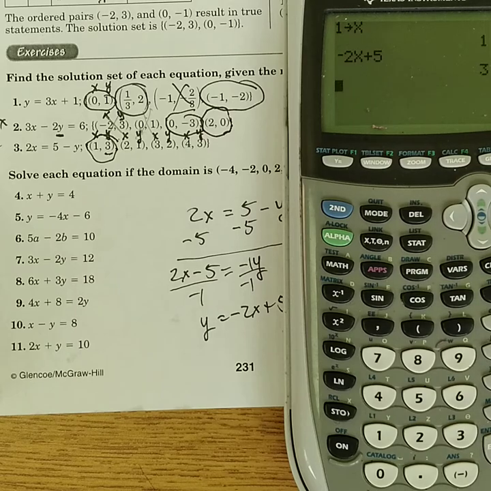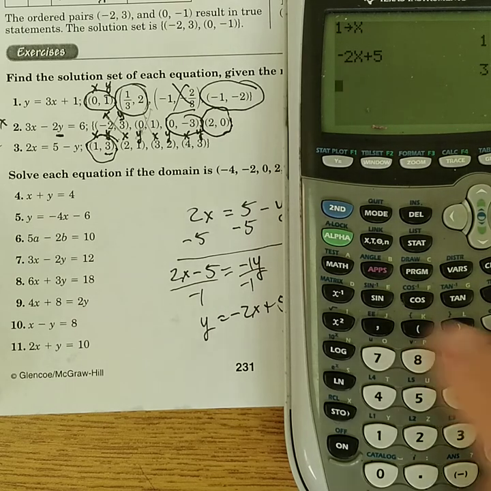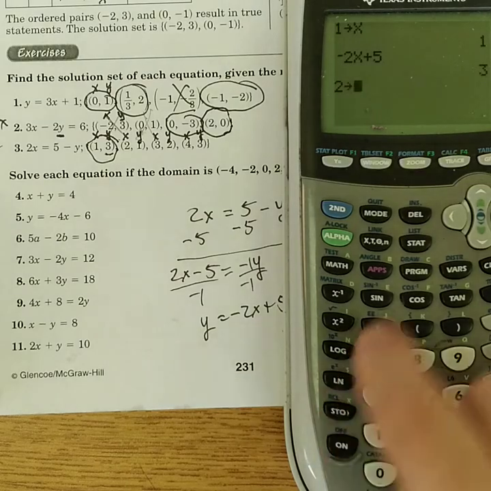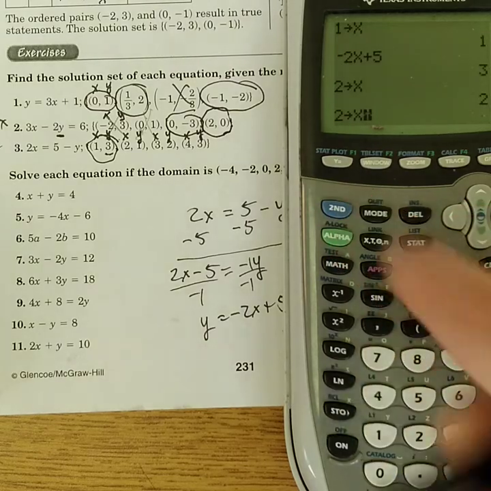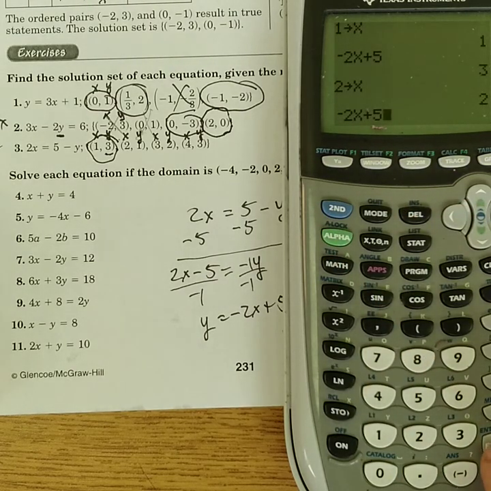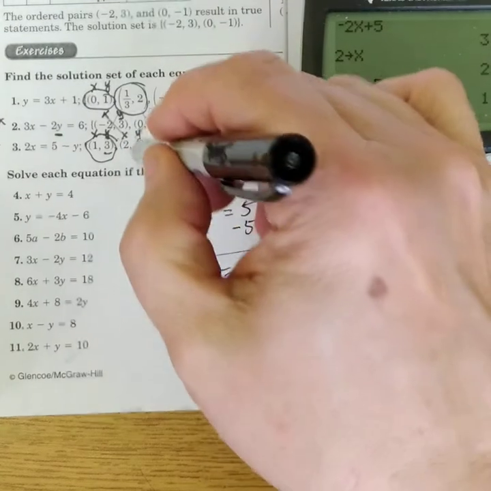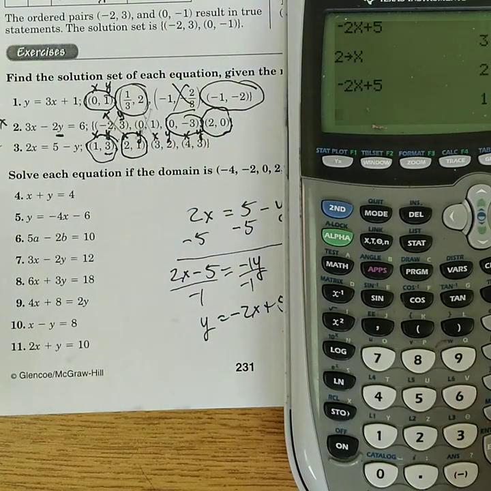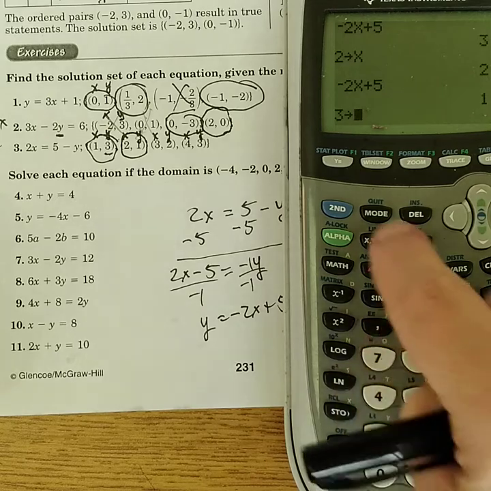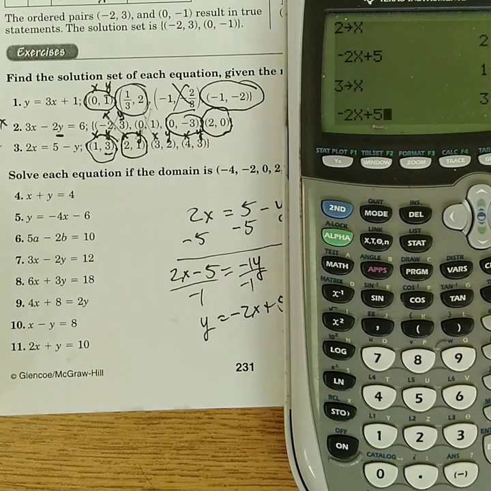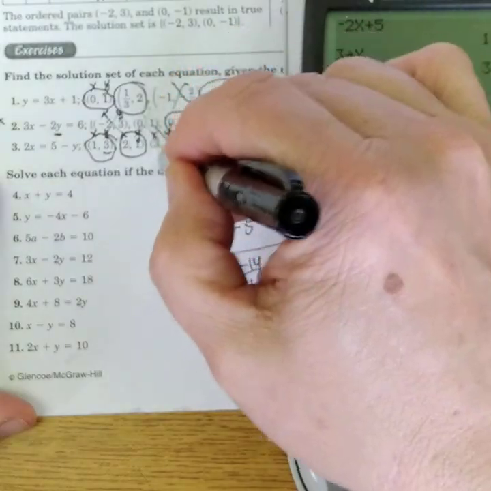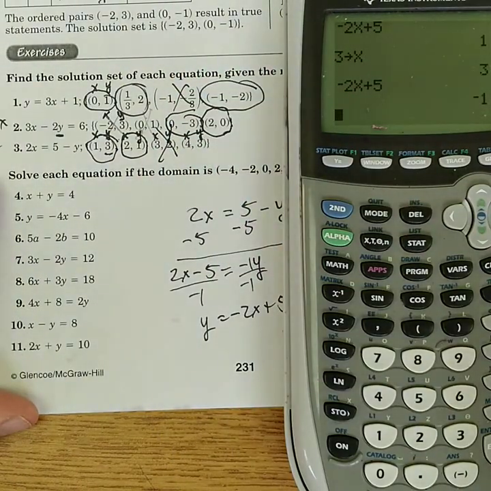Then we go and we say 2, store in for x. Then we just go second, enter to bring that back up, second, enter again to bring the equation back up, enter, and we get 1. Oh, that's the solution set 2. Now we go 3, store into x, enter. Then we go second, enter, second, enter, which brings the equation up again. We hit enter, it's -1. That is not a solution set. It should have said 2 if it was a solution set.